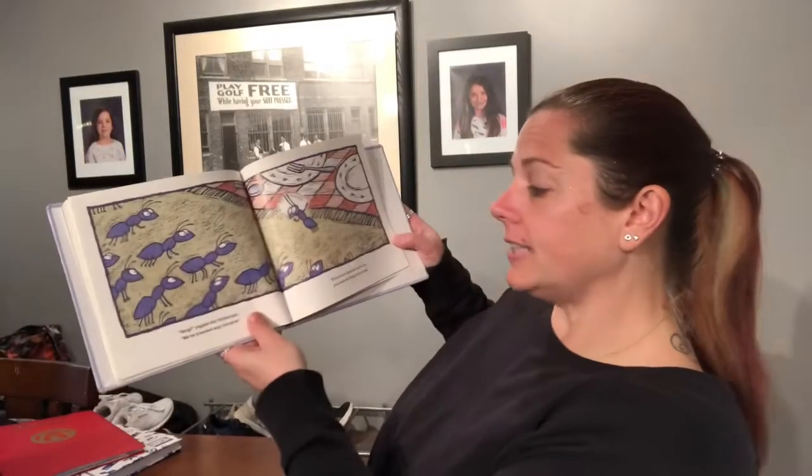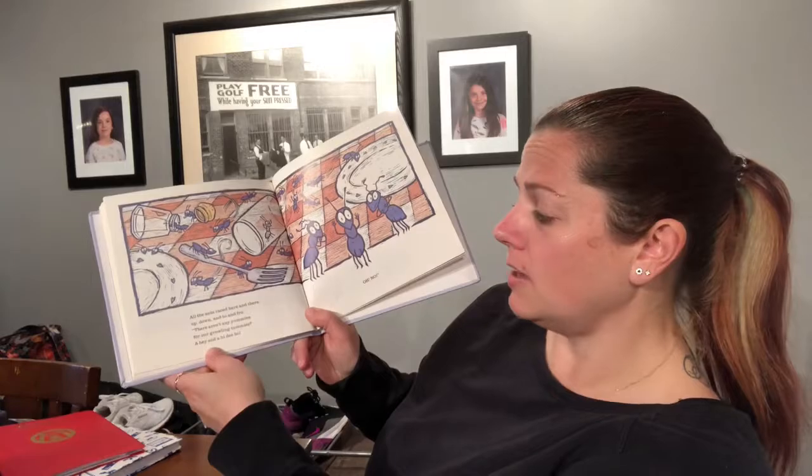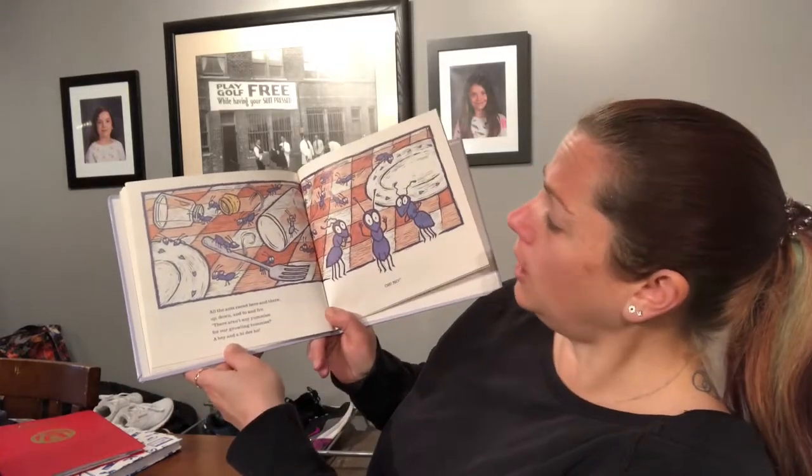Stop, yipped the littlest ant. We've traveled way too slow. There's no food for us to eat. You took us way too long. All the ants raced here and there, up and down, to and fro. There aren't any yummies for our growing tummies. A hidey-hidey-ho. Oh no!